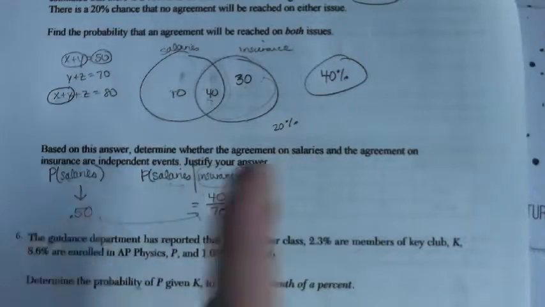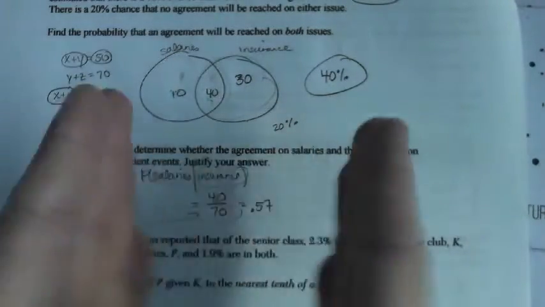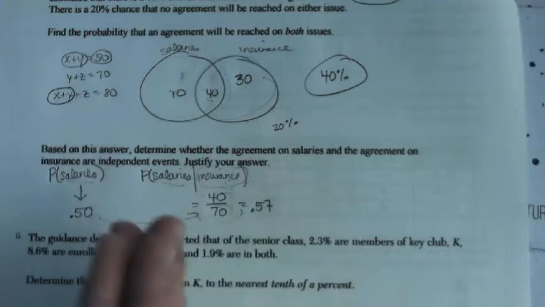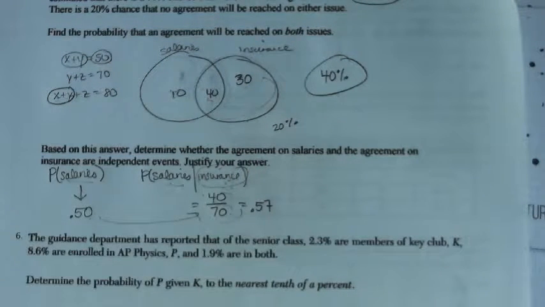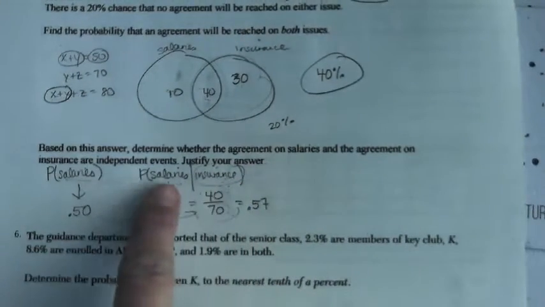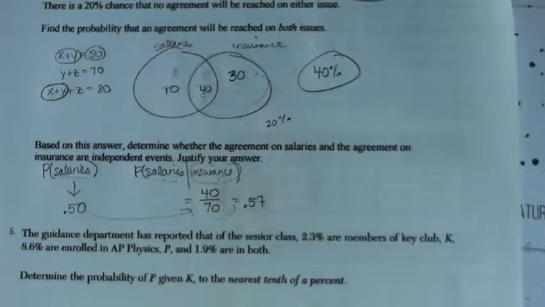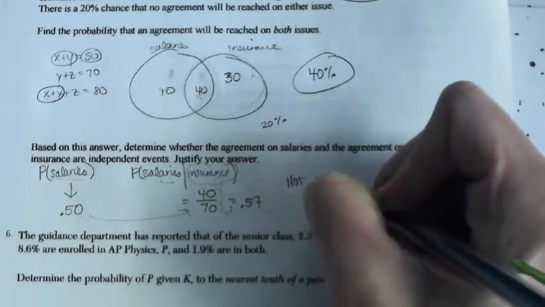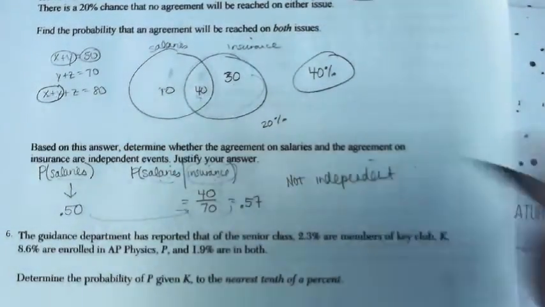So because being an insurance agreeing person, you had more of a chance of agreeing on salaries, these are not independent. Something about making an agreement on insurance made us a little bit more likely to make one on salaries. So it seems like sort of a cause and effect relationship. So we would say not independent. Okay?